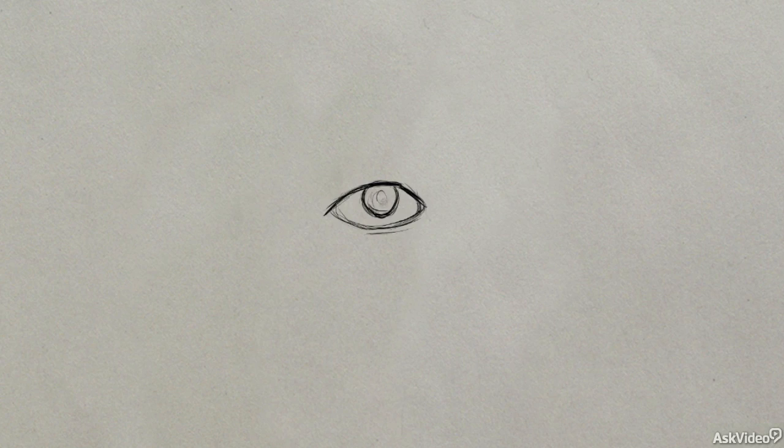The pupil is a deep dark circle in the centre, and the iris can be shaded in just using simple cross-hatching. The upper eyelid has a fold or a crease above the eye, and that's an important feature to get in, so I'm going to sketch that line in here. And then I'm just going to work up some shading and indicate the nose and the eyebrow just to finish it off. There you have a very basic eye.